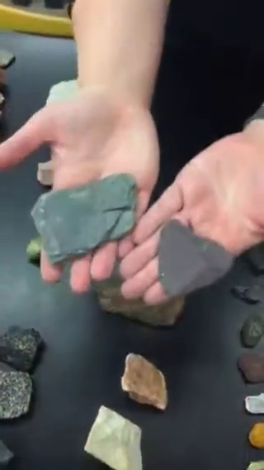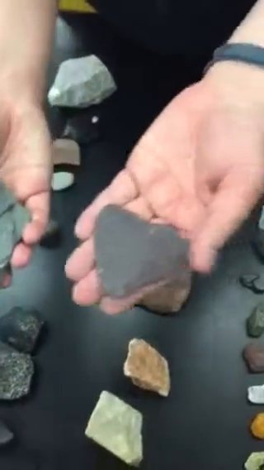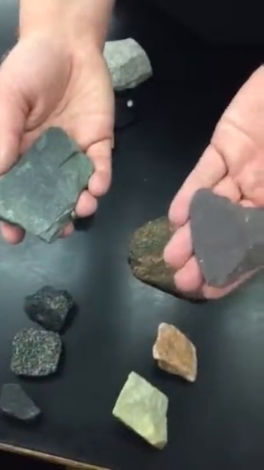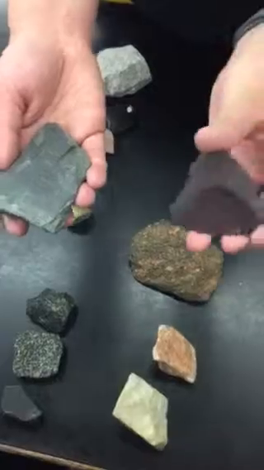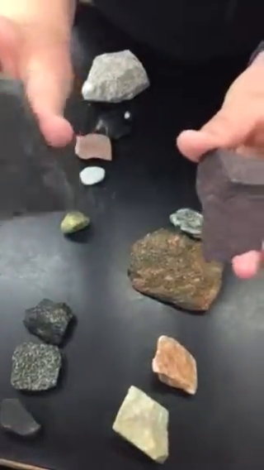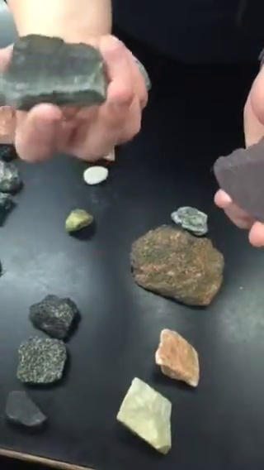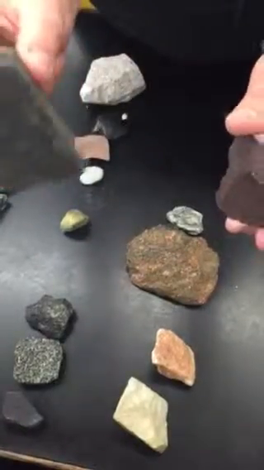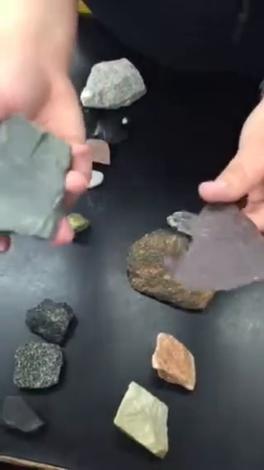I brought these out earlier. This is phyllite. This is slate. Slate, though shiny, is nowhere near as shiny as phyllite. When you move it in the light, it shines very brightly. Well, brightly. Shines more than slate.